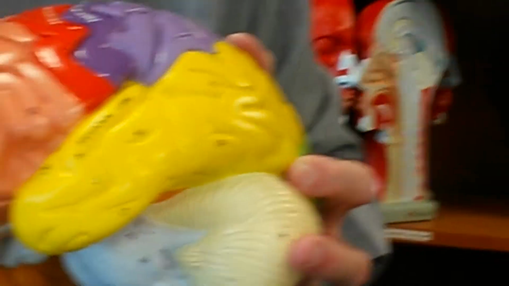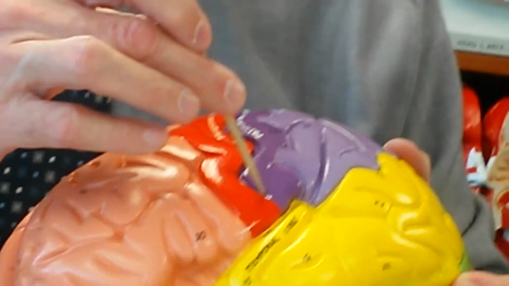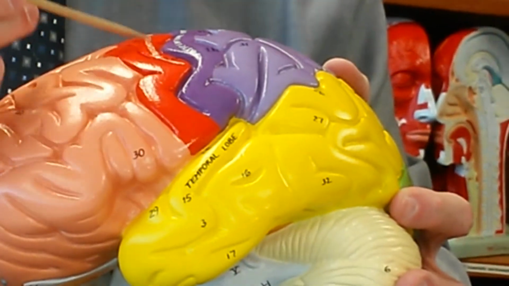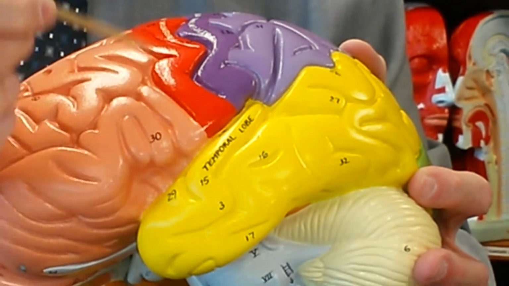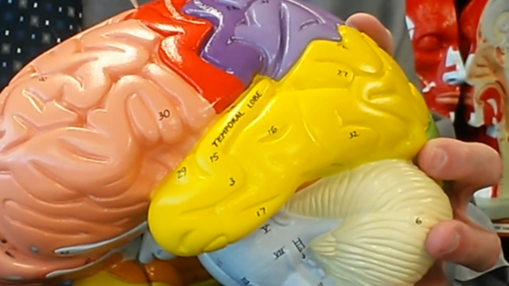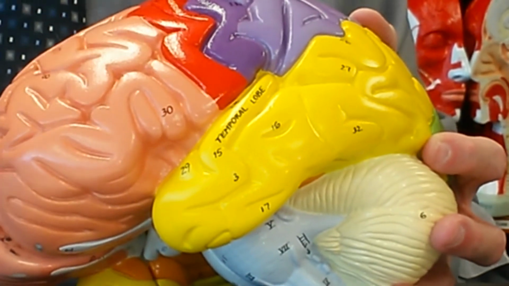Frontal lobe. So this is central. So this is the left central sulcus. This is the left precentral gyrus. The red is the left precentral gyrus. The purple is the left postcentral gyrus. So this red precentral gyrus is part of the left frontal lobe.